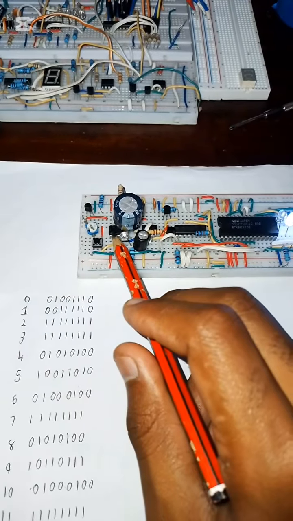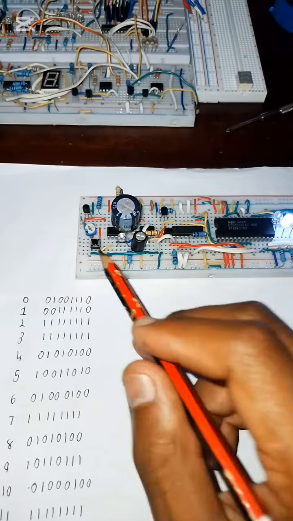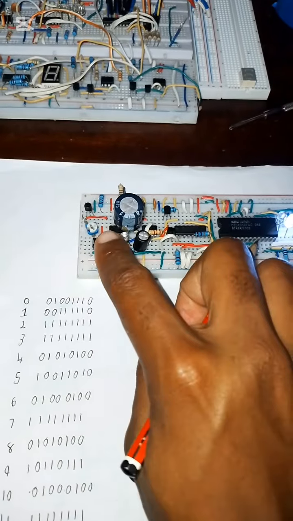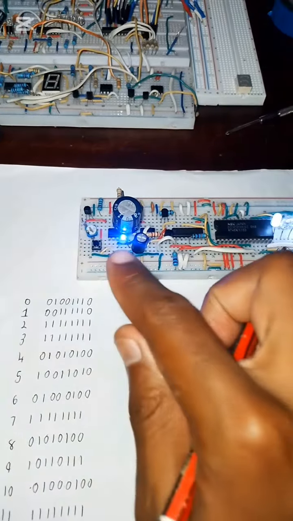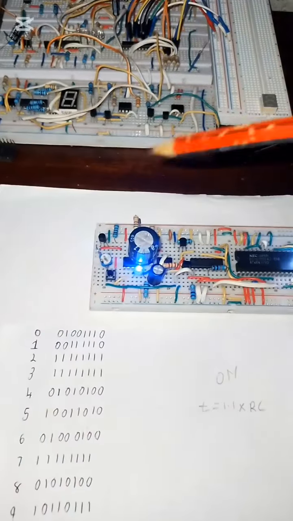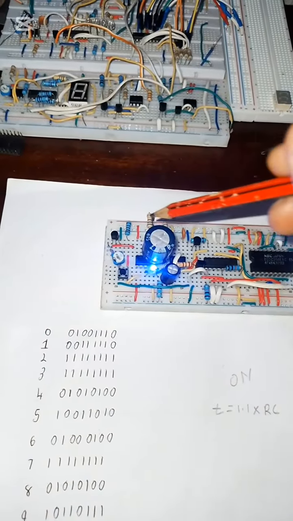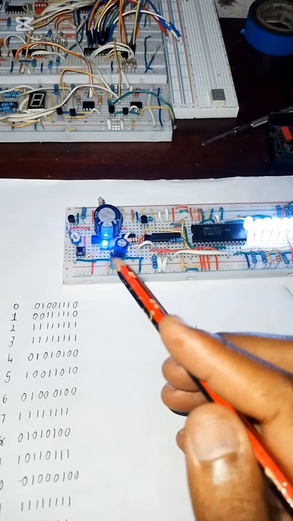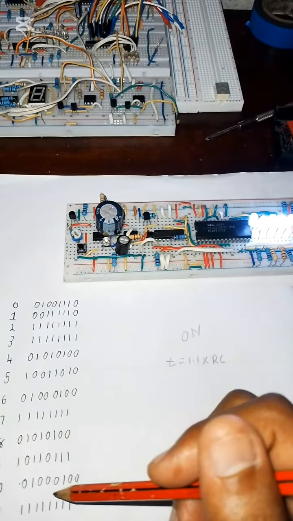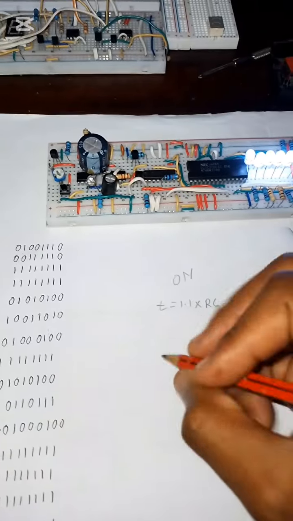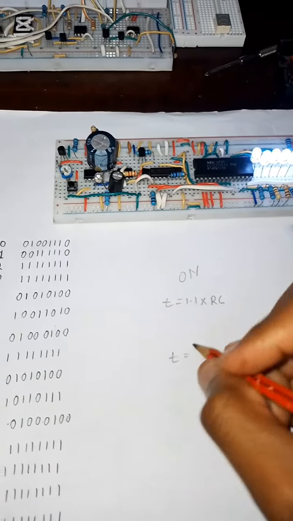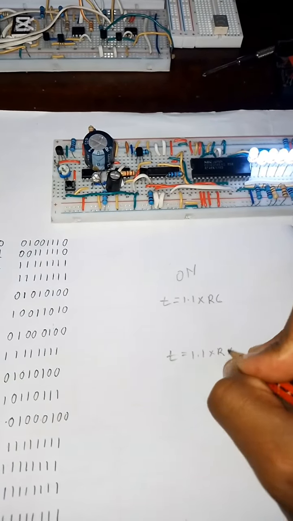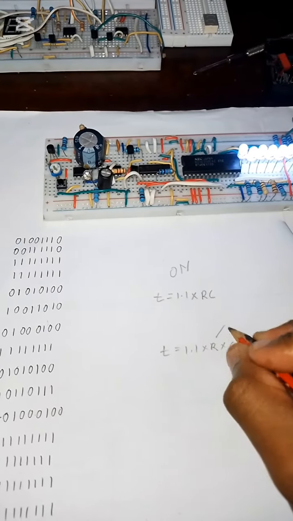Once an NE555 in monostable mode is triggered, it stays on for a specified period of time and then goes off. The time that it is on usually depends on the value of the resistor and capacitor which you have used in your circuit. So it stays on, then after some time it goes off, and you can calculate it using this formula. T equals, this is the time, equals 1.1 multiplied by R multiplied by C. So this is the value of resistance, and the value of capacitance.